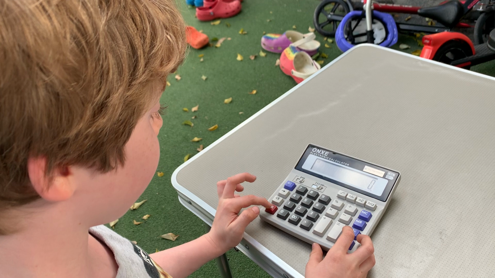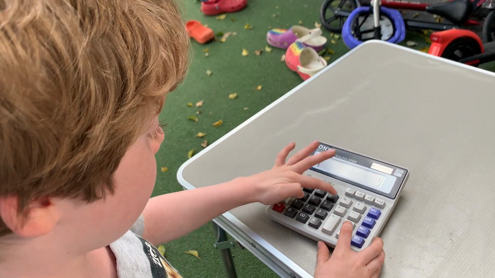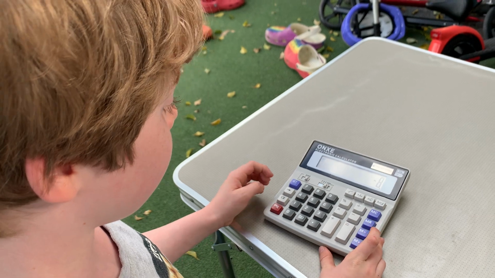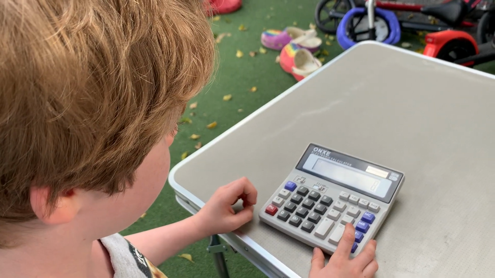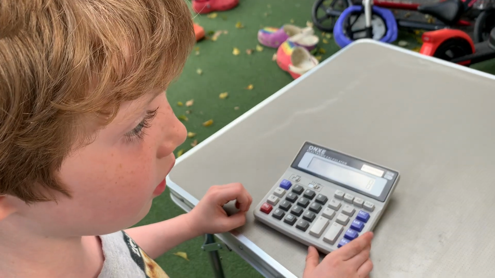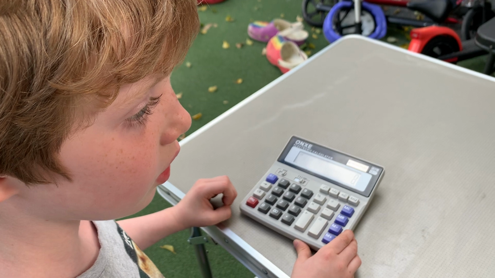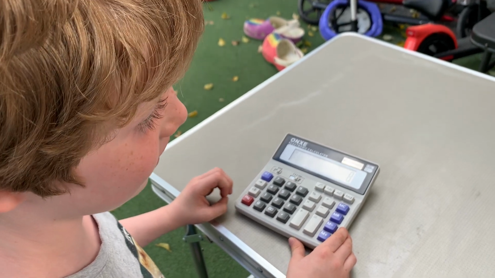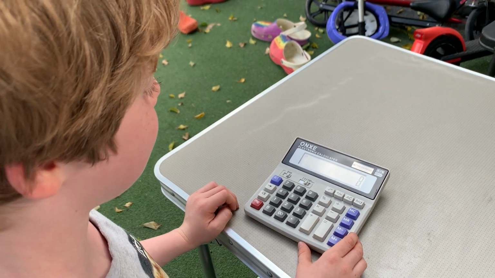Okay, what about subtraction? 1 minus 9 equals 8. Shouldn't make negative. Oh, that is correct. 1 minus 9 equals minus 8 because you've gone all the way across to the other number. You wanted 9 minus 1 equals 8. Okay, try that again.